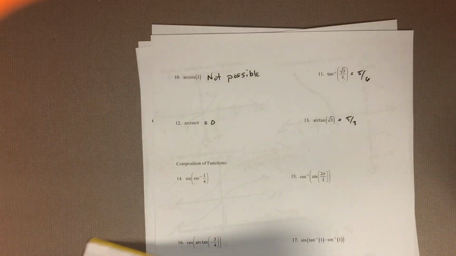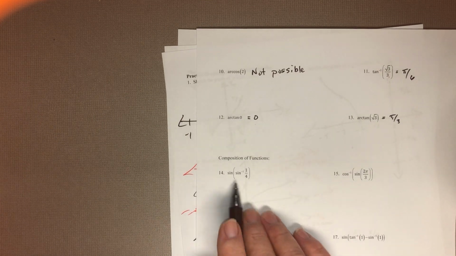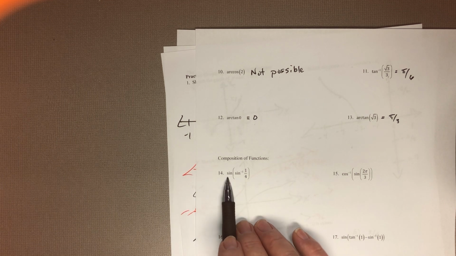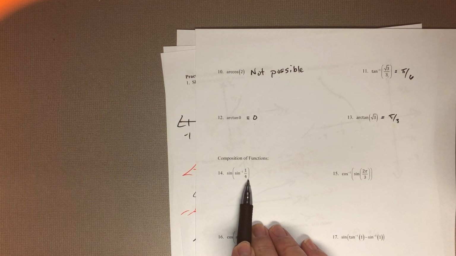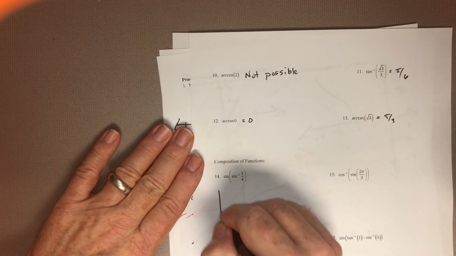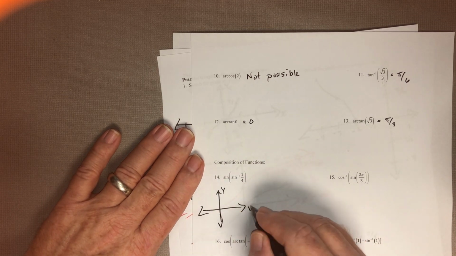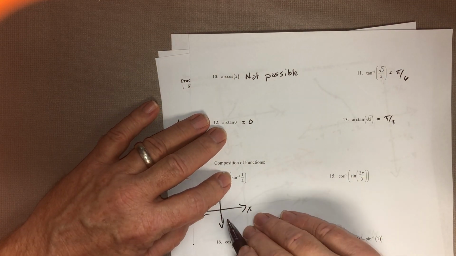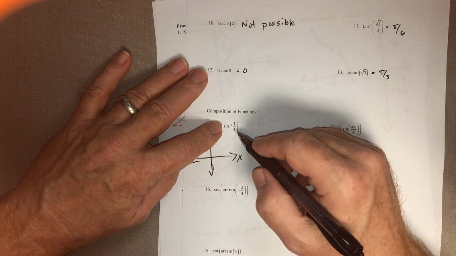All right, next we want to look at some compositions of some of these. Let's start with number 14 here. Number 14 says, what is the sine of the inverse sine of 1/4? Well, 1/4 is not a value on our unit circle. So what I'm going to do is sketch a coordinate system. And then I'm going to ask, first of all, where is the inverse sine defined? First and fourth quadrants. And next, I'm going to say, okay, where is the sine, or the y-coordinate, positive?